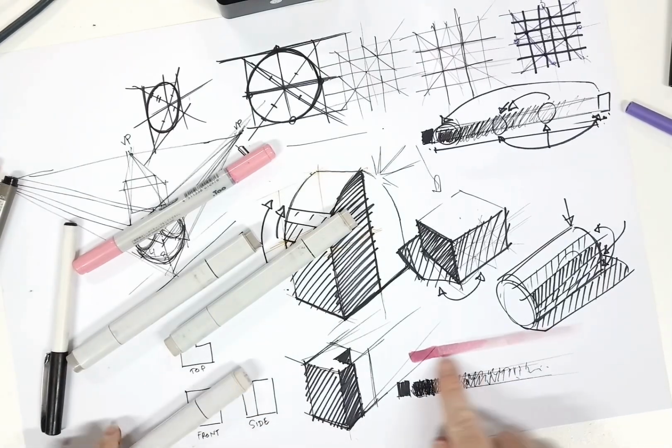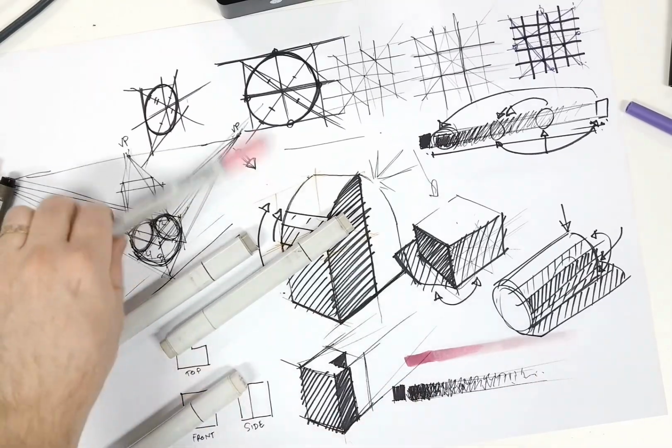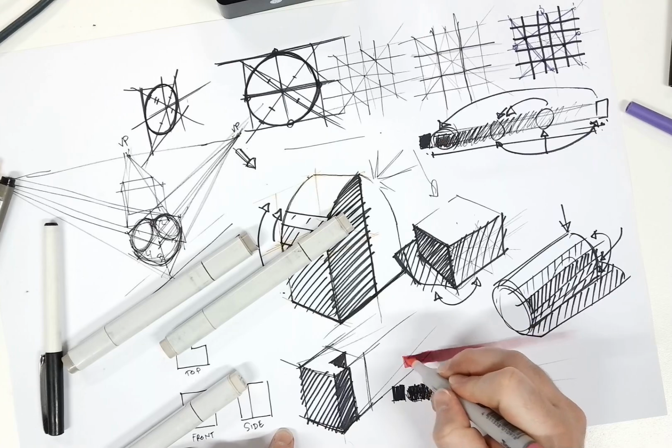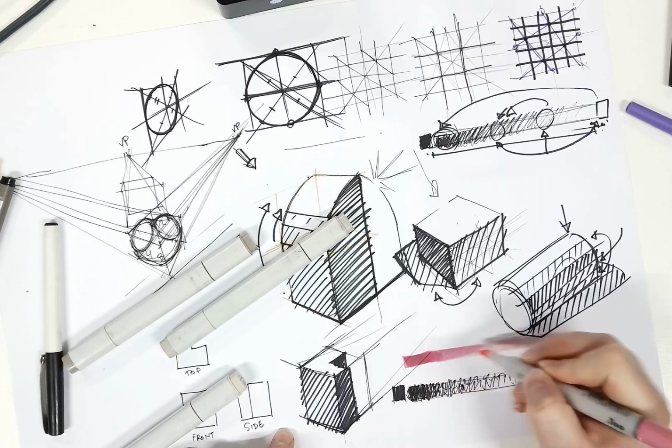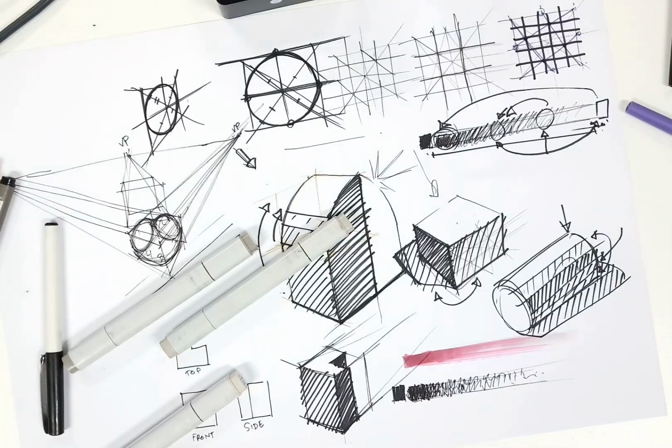Then we have a gradient for that color that has more saturation towards the darker end of it and the mid-tones, and less saturation towards the lighter tones. But that's how we do it here.